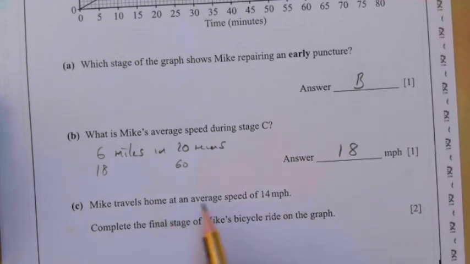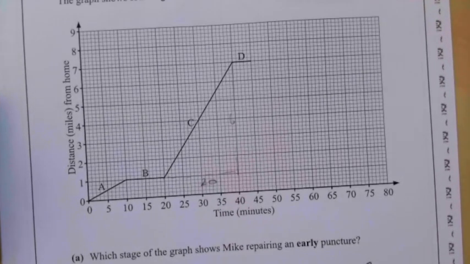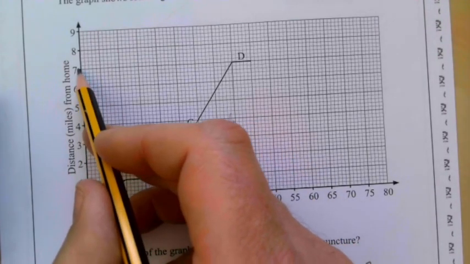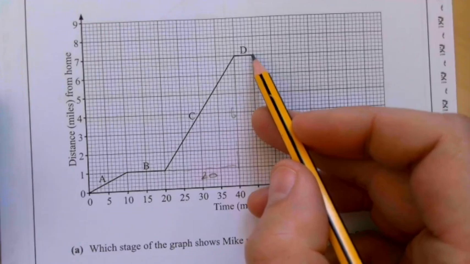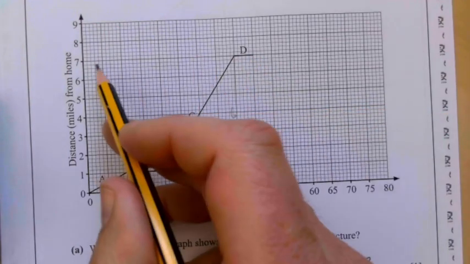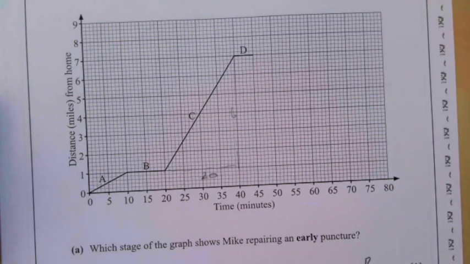Mike travels home at an average speed of 14 miles per hour. Complete the final stage of Mike's bicycle ride on the graph. So 14 miles per hour. Well, if you have 7 miles to travel home and he's going at 14 miles per hour, he would do 14 miles in an hour, so he would do 7 miles in 30 minutes.